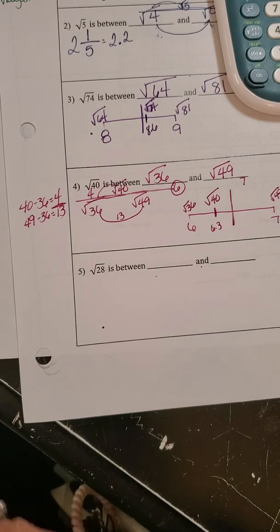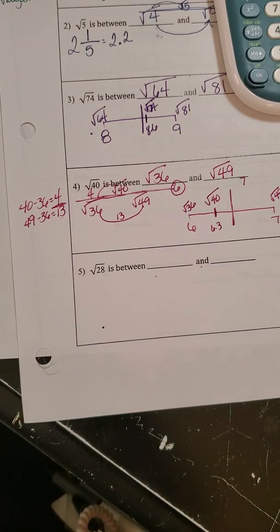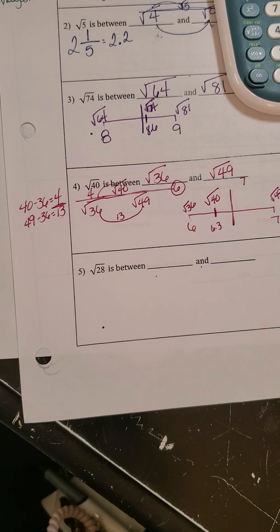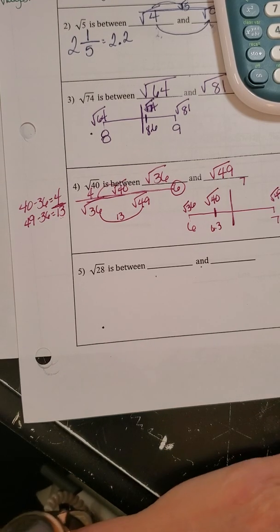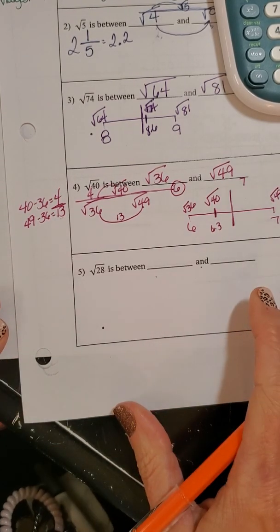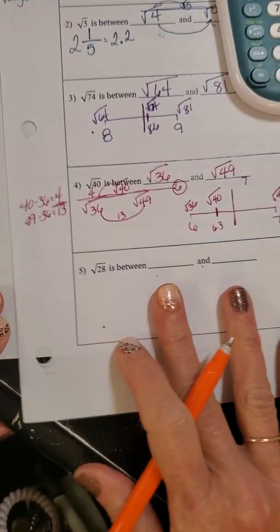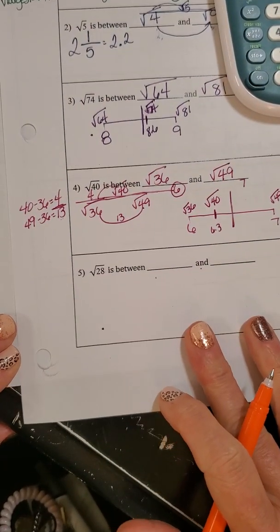Okay, let's do number 5, and then that's going to be all I'm going to do on this video because you can go back and rewatch these over and over until you get it. But you are going to finish this. I'm going to do number 5, and then you're going to do the ones on the back, and then I will check them.